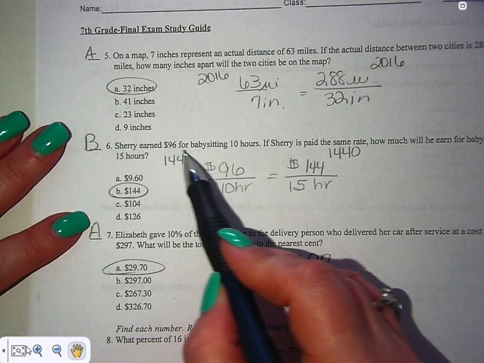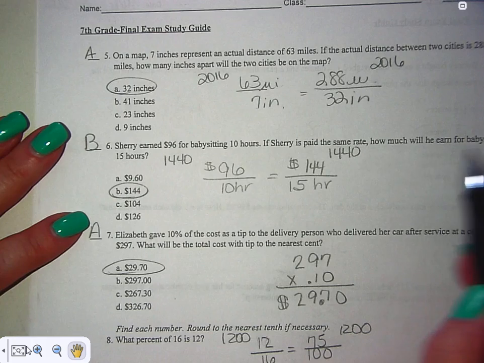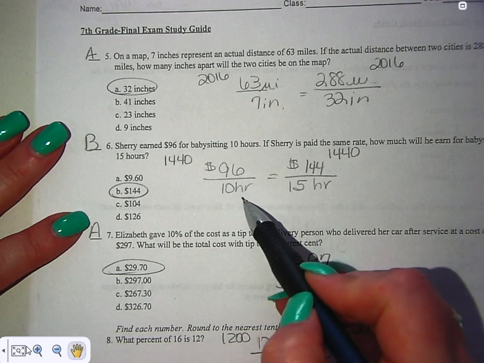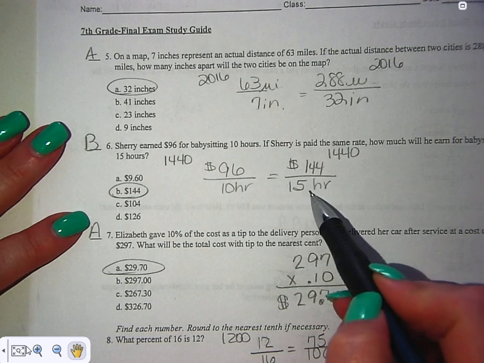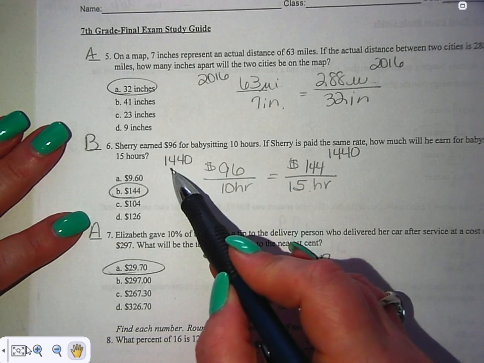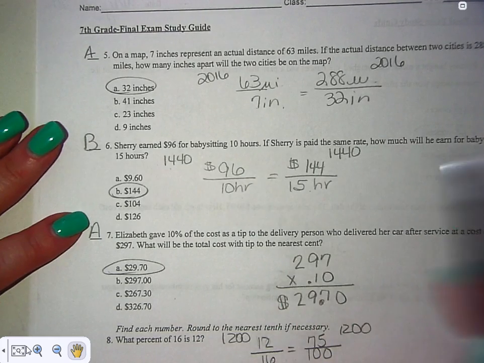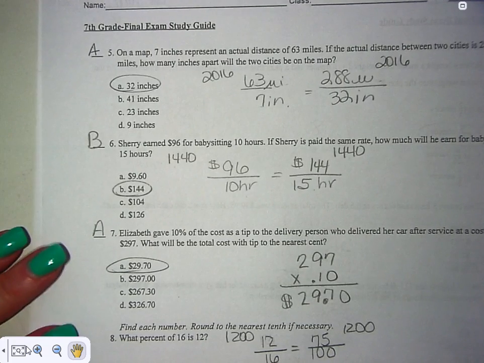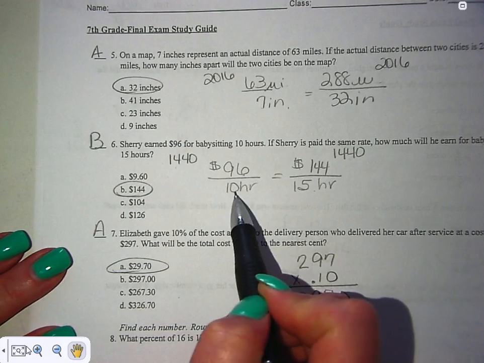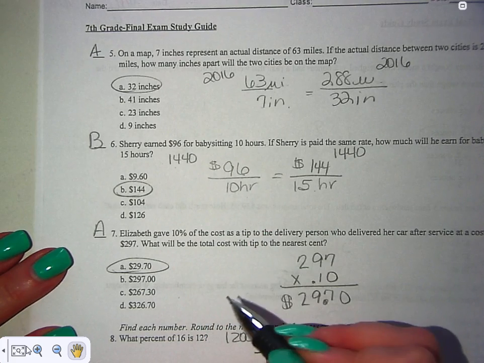6, Sherry earned $96 for babysitting 10 hours. If Sherry is paid the same rate, how much will she earn for babysitting 15 hours? So $96 in 10 hours equals how much in 15 hours? 15 times 96 is 1,440. 1,440 divided by 10 is $144. You could have also found the unit rate of $9.60. 96 divided by 10 would have been the unit rate of $9.60, and then you could have multiplied that by 15 hours.